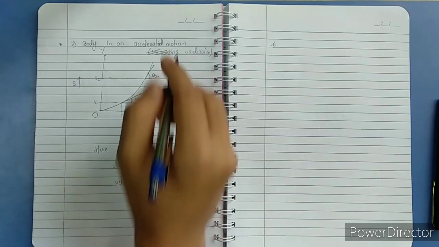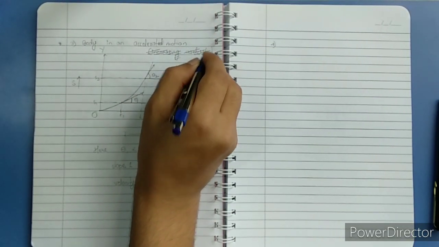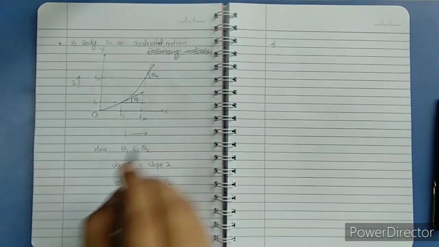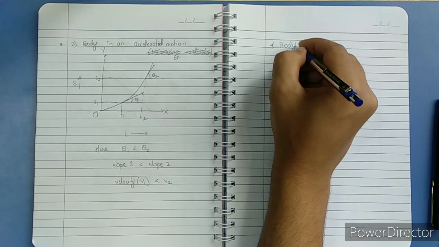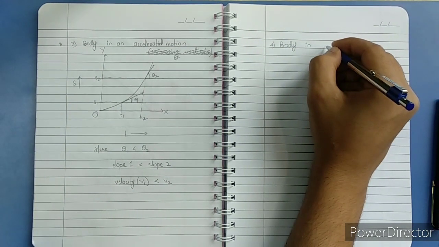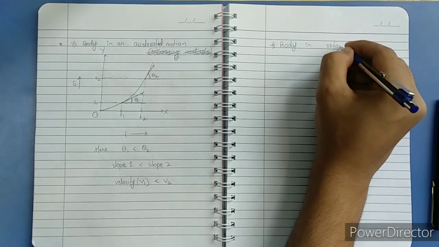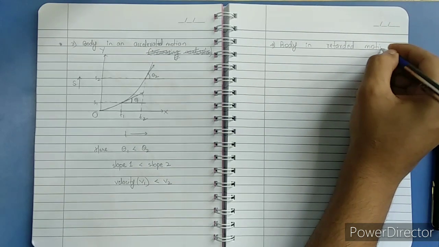You don't need to write this one. Please do not write this one. Increasing acceleration will come in the velocity time graph. Okay. Fourth one is body in retarded motion.